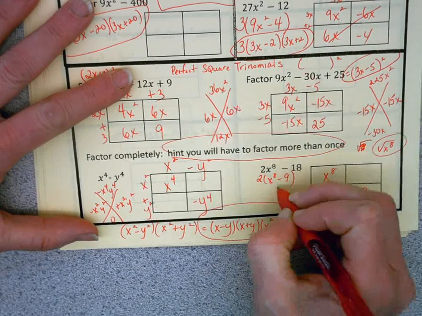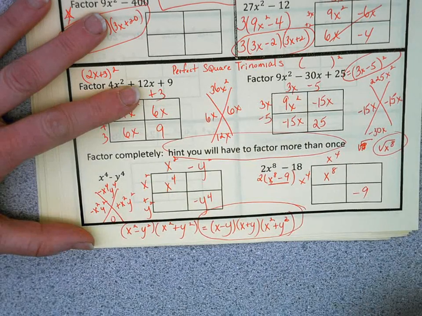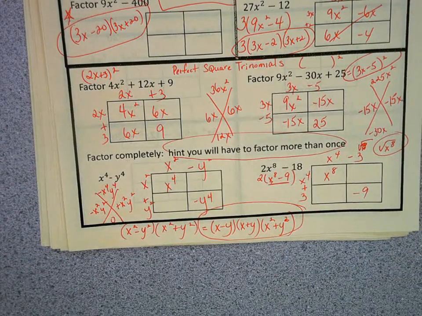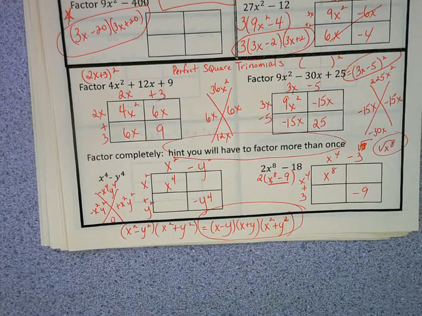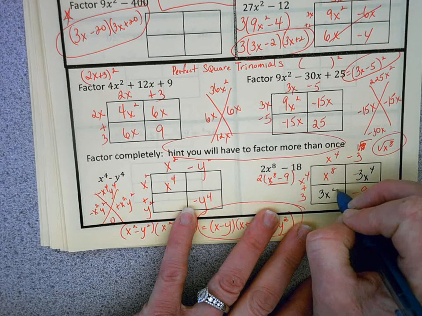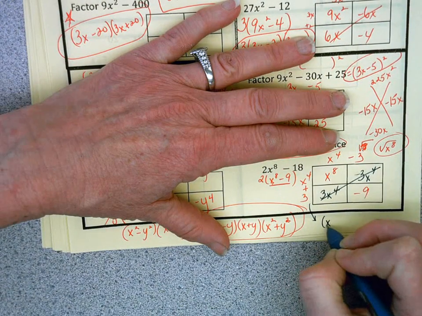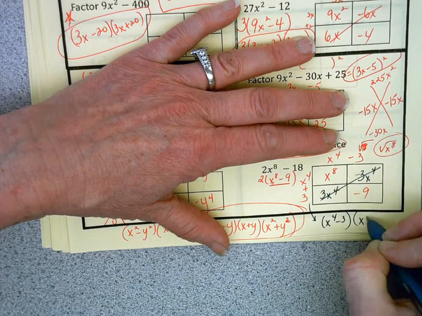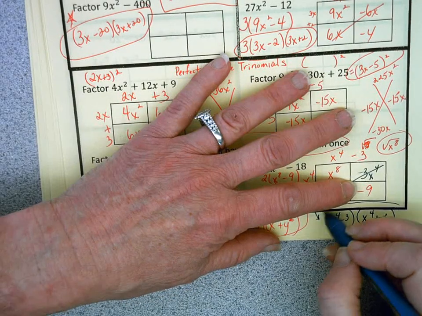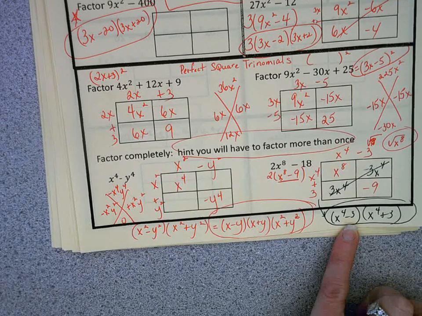Again, I took out the GCF. I'm going to split this to x to the 4th and x to the 4th because that works. I'm going to split this into negative 9, or negative 3 and positive 3. This would give me a negative 3x to the 4th. This would give me a positive 3x to the 4th, which cancels. So I'm left, which I'm going to put down here, x to the 4th minus 3, x to the 4th plus 3. Okay, before you circle your answer, I'm going to circle it so you can see what I wrote. You should always check if this is a difference of two squares. This is not, 3 is not a perfect square. So I cannot factor again.